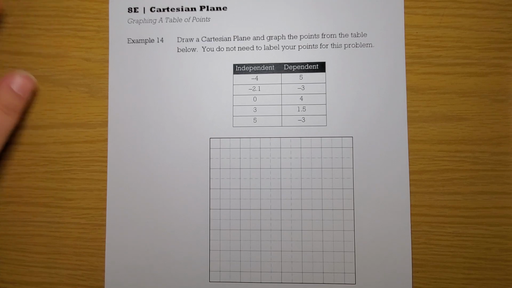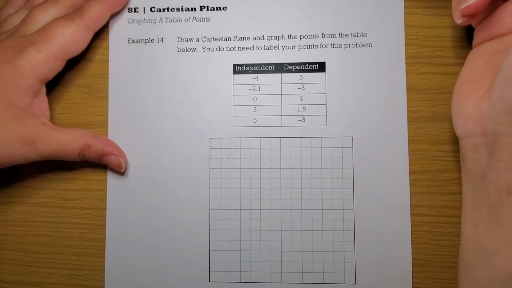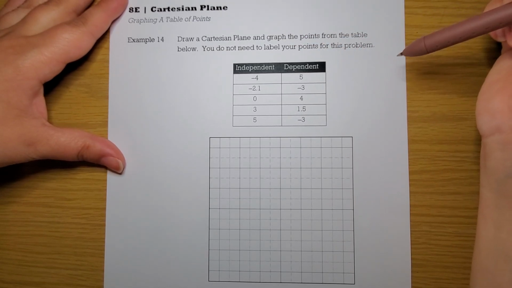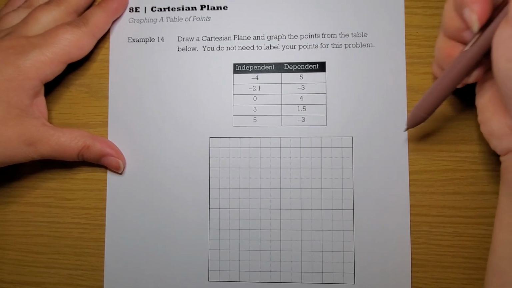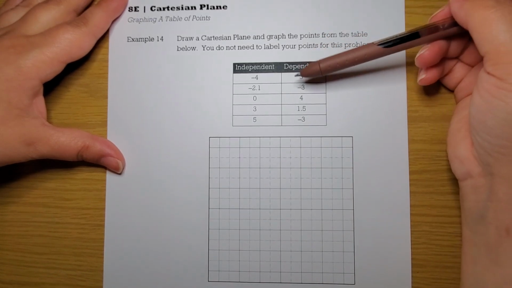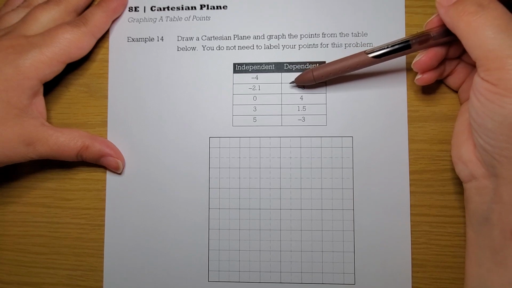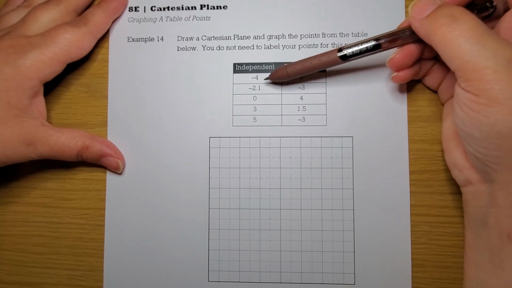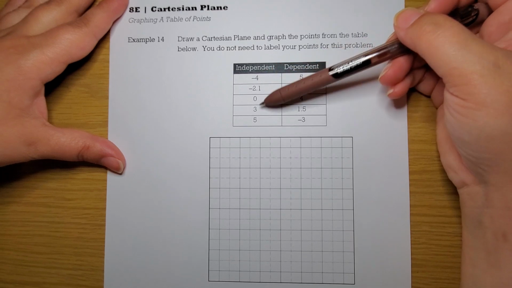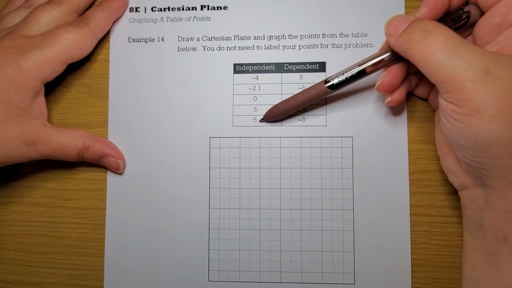It says draw a Cartesian plane and graph the points from the table below. You don't have to label your points for this problem. To draw the plane, we have to draw the x-axis and the y-axis. So I'm going to look for the smallest x value and the biggest x value. In other words, the biggest negative, which appears to be -4, and the biggest positive, which appears to be 5.